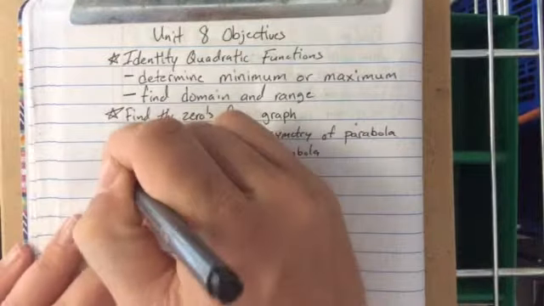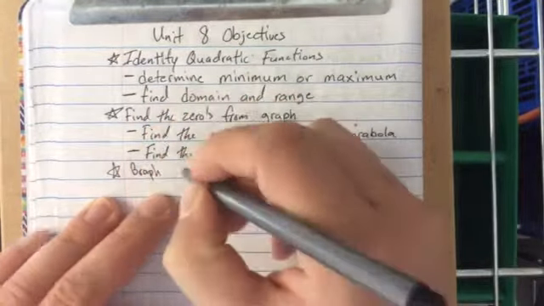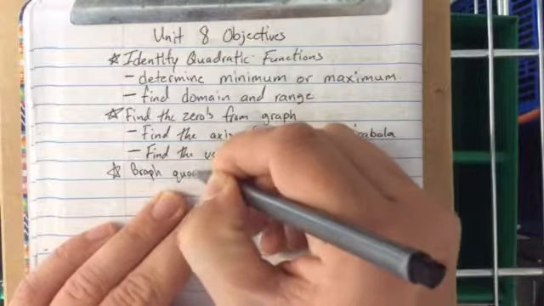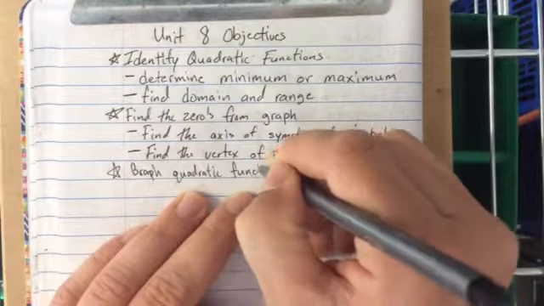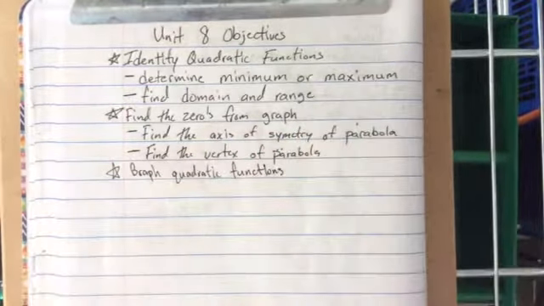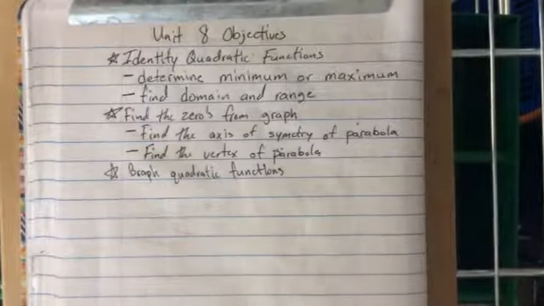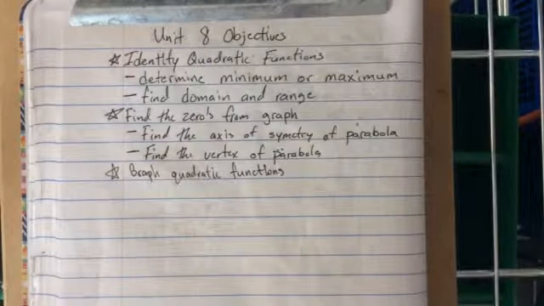So today, we can graph quadratic functions. That is our goal for today. That is our objective. We're going to graph quadratic functions.